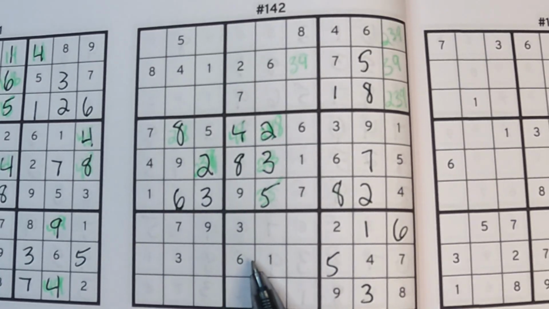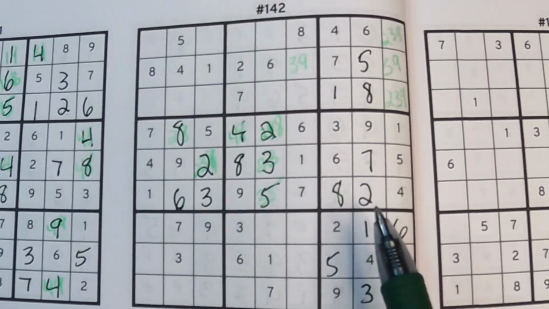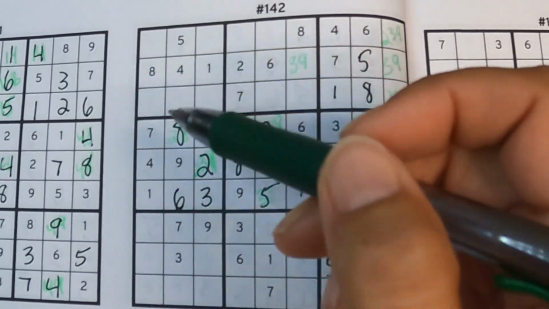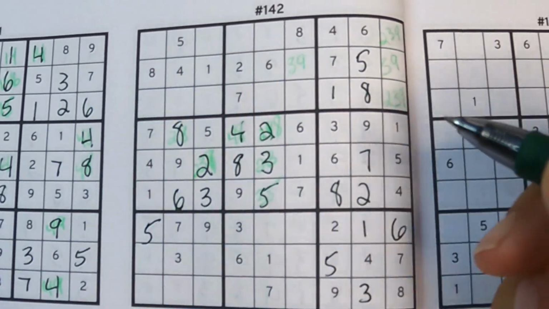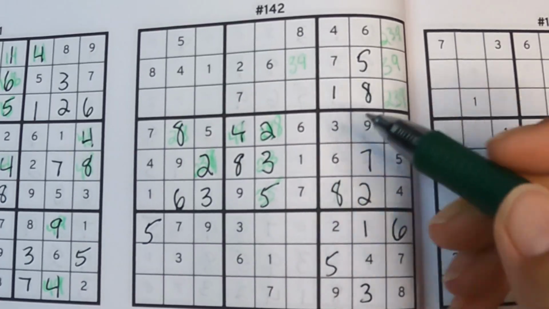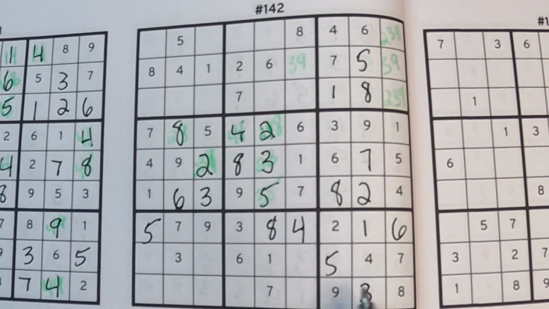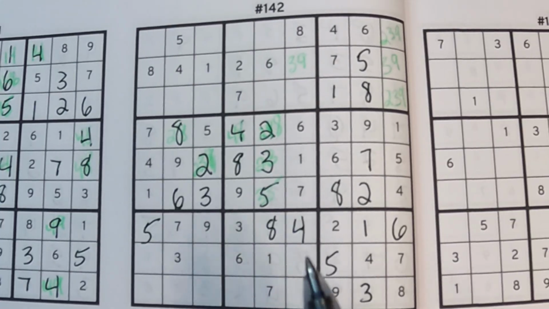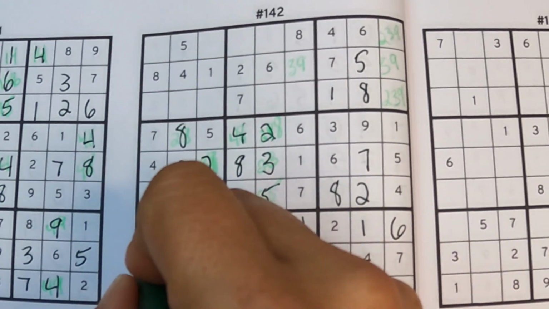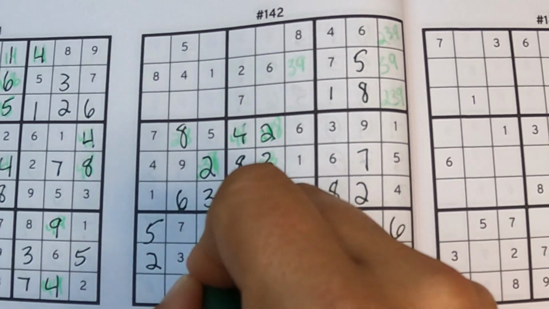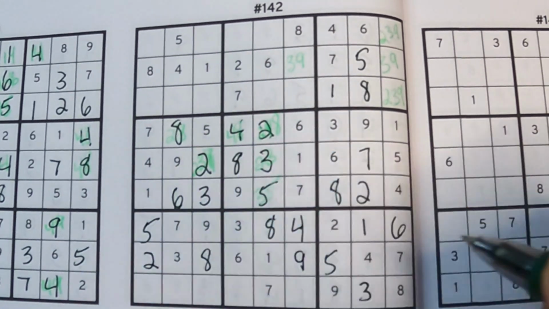For this row, we're missing 4, 5, and 8. We've got 4 and 8 here, so this is our 5. 8 here, so 4, 8. For this row, we're missing 2, 8, and 9. We've got a 9 here and an 8 here, so this is our 2. That 9 makes this our 8, 9.